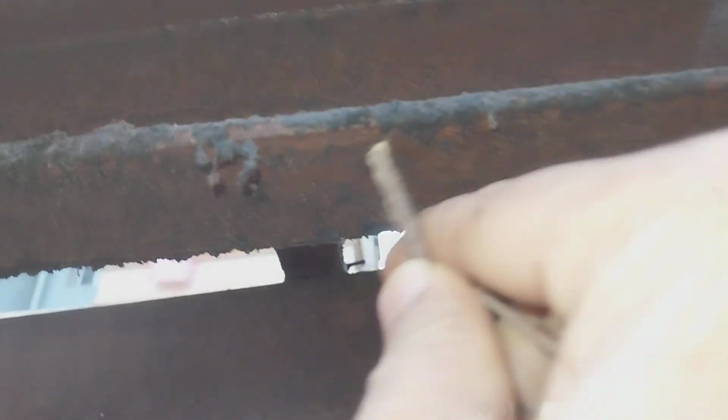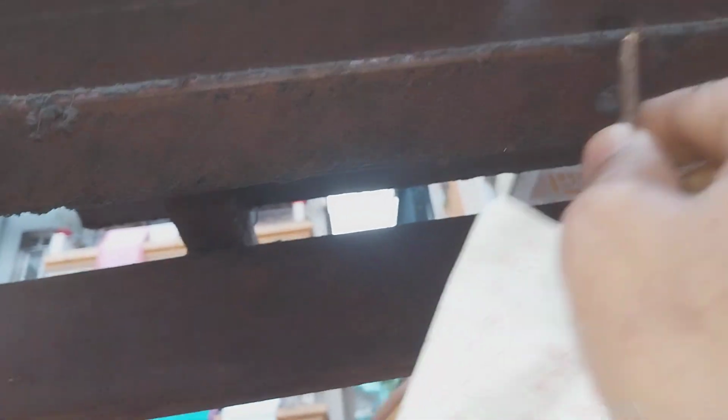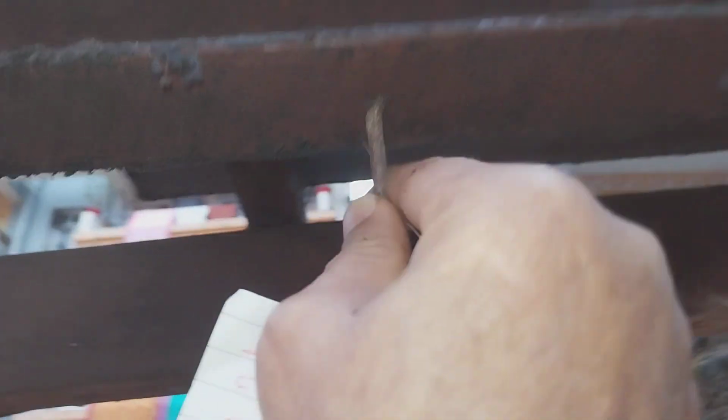You see, due to seepage of oil, these scales have been formed at the transformer base channel. Transformer walls have also been, let me show it to you.